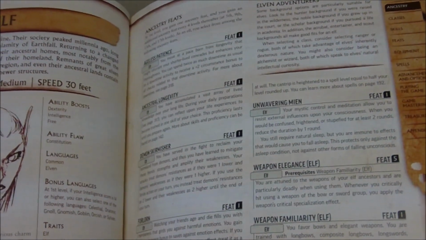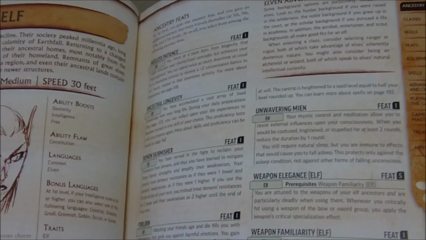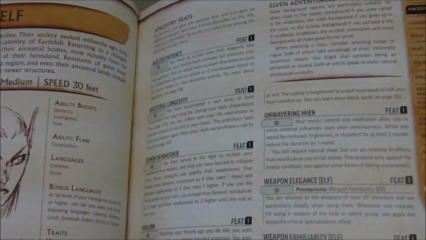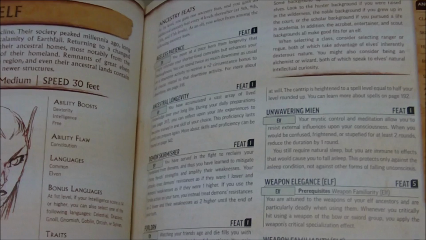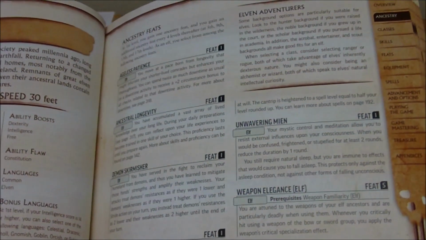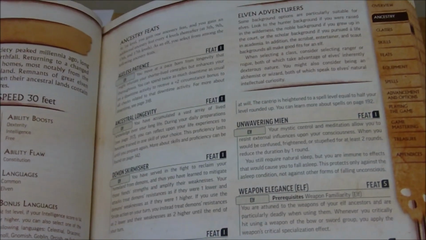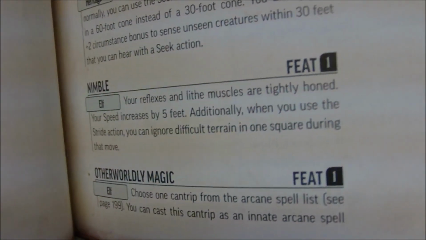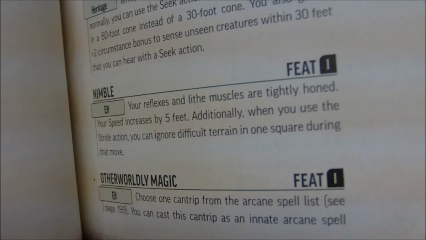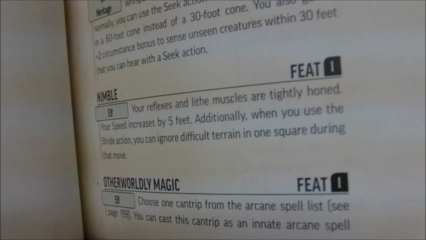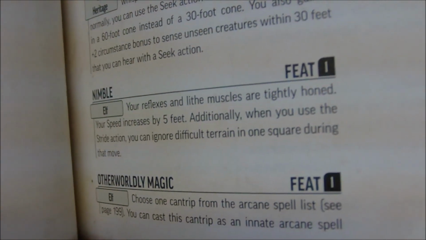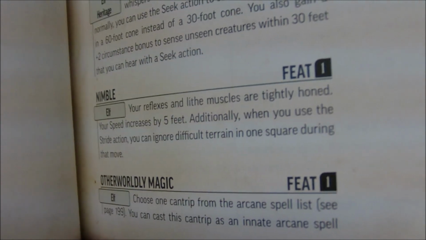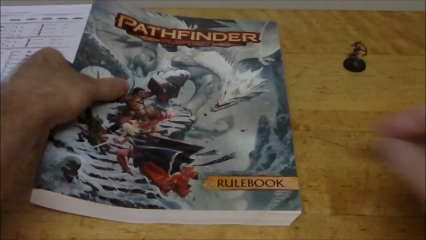So as far as with your characters, at first level you get an Ancestry feat as well. I'm just looking at the different feats that they have here, and the one that I'm actually going to go with is going to be Nimble. Your reflexes and lithe muscles are tightly honed. Your speed increases by 5 feet. Additionally, when you use the stride action, you can ignore difficult terrain in 1 square during that move. So I think that's the one that I'm going to take with my character here.